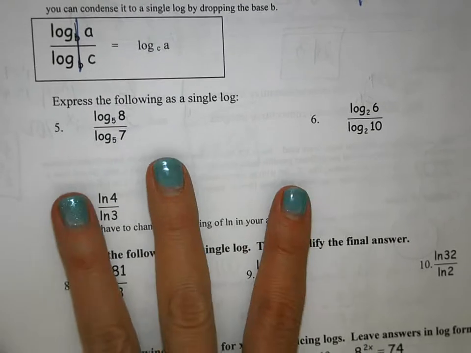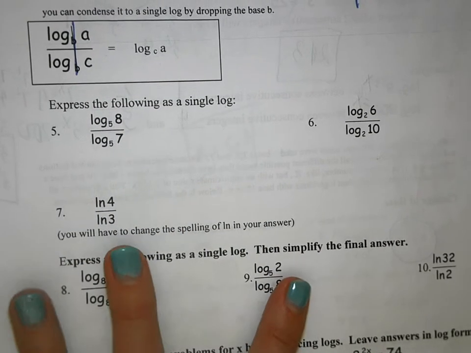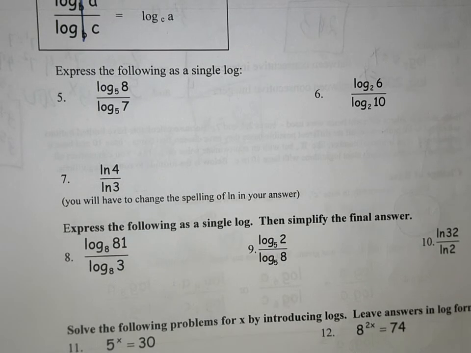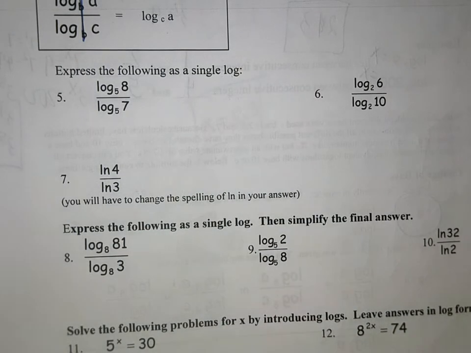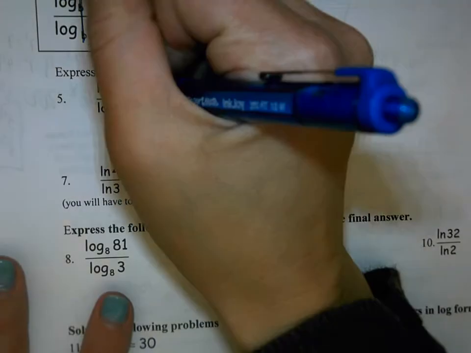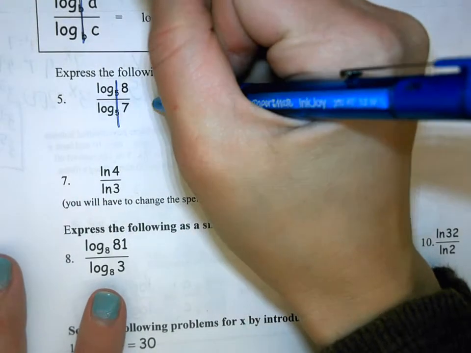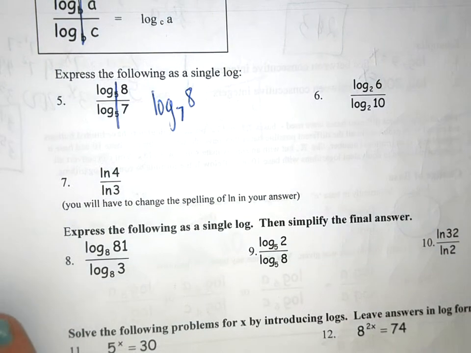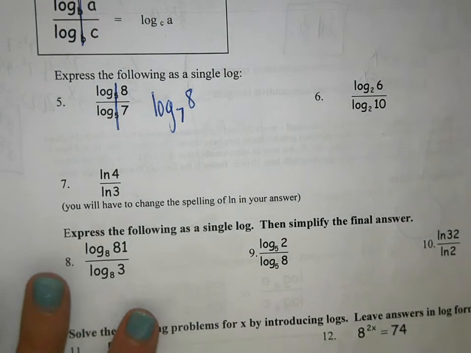On example 5, can you change that to just a single log? All right, so what will it end up becoming? Good, so we cancel out our 5s, and we end up getting log base 7 of 8. Okay, what about 6?